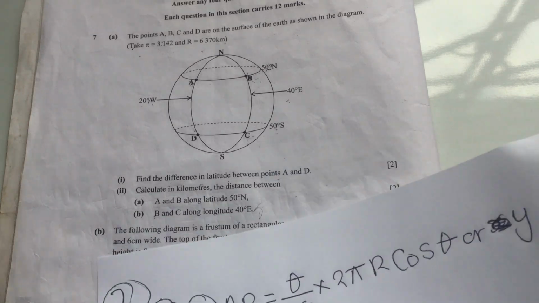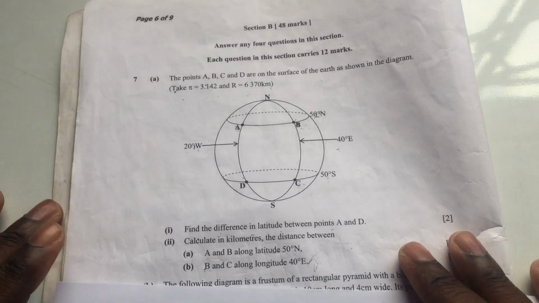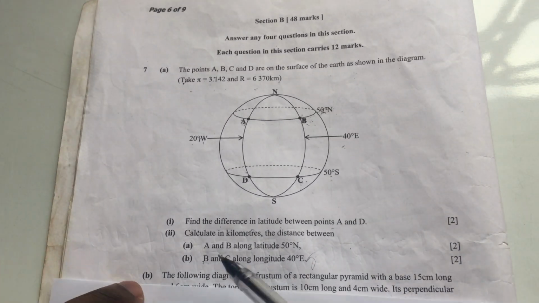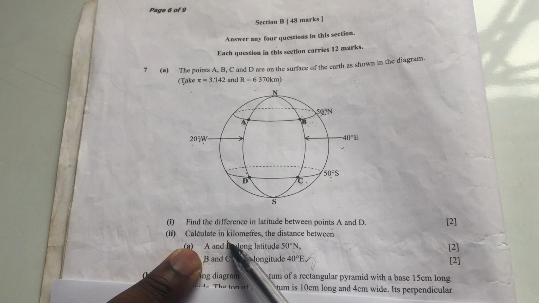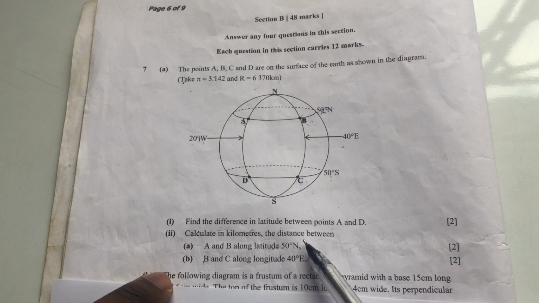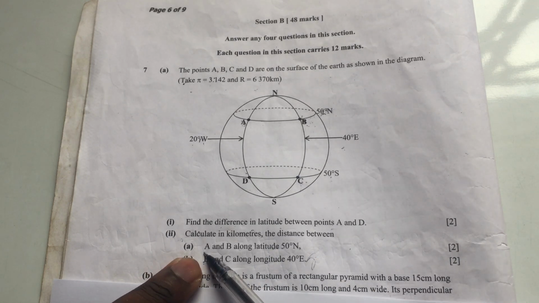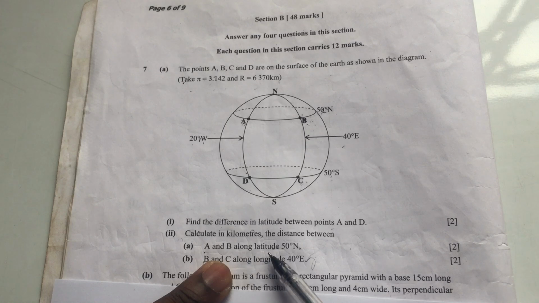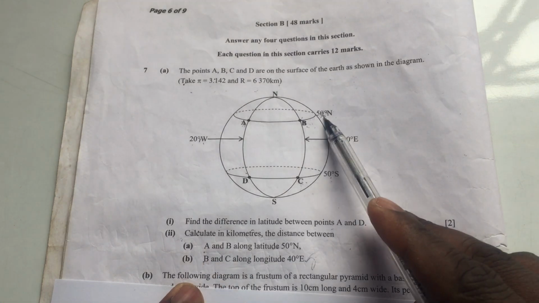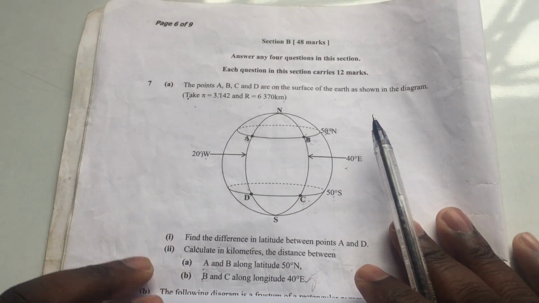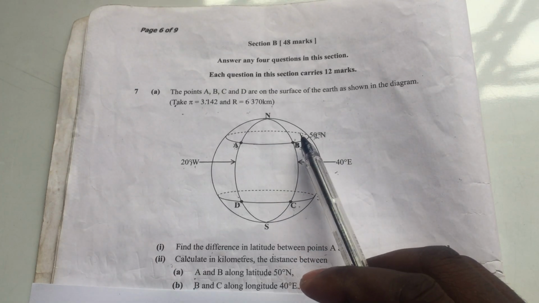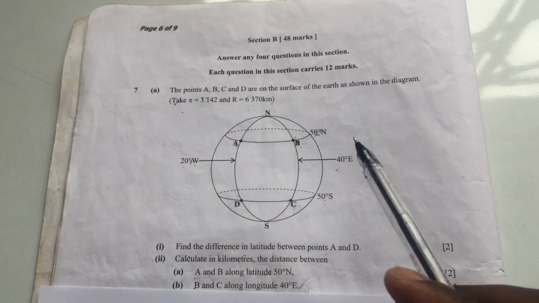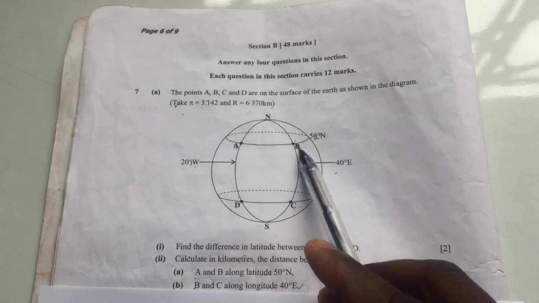We come to the second question, A2. It reads: calculate in kilometers the distance between A and B along latitude 50 degrees north. This is another way of asking you to find the distance between A and B.